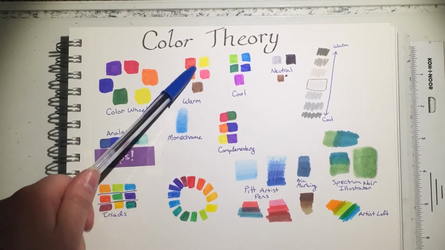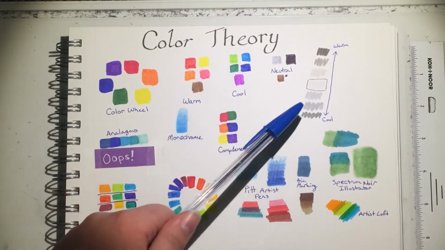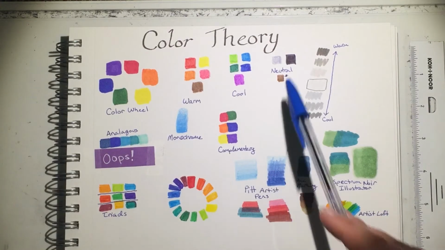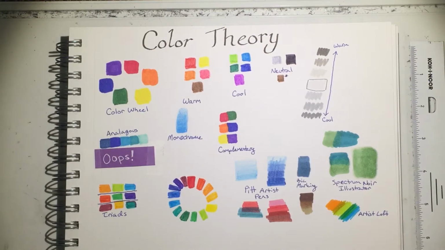Generally, this kind of set of colors is the warm colors, and these are the cool colors. Brown is also a warm color in certain circumstances, and gray is usually also a cool color in other circumstances. But gray, black, and brown are usually considered the neutrals. But every color can fall on a spectrum between cool and warm. Generally, the cool colors stay in the cool area, but you can have a more cool blue versus a more warm blue, depending on what you're doing.